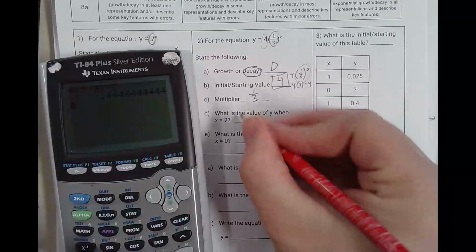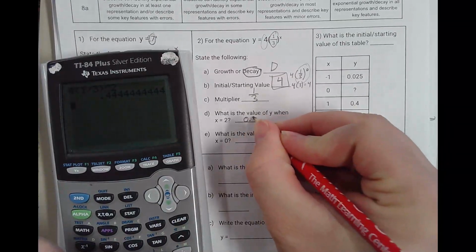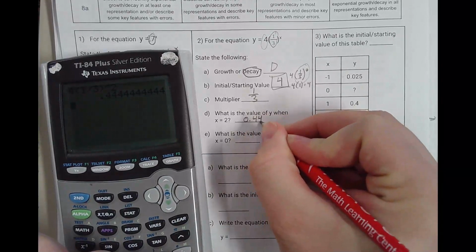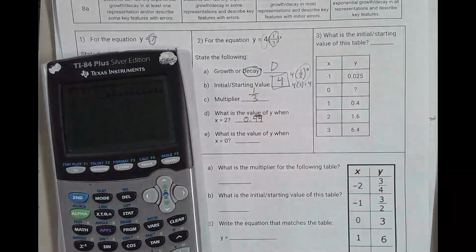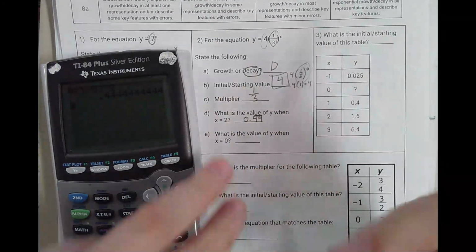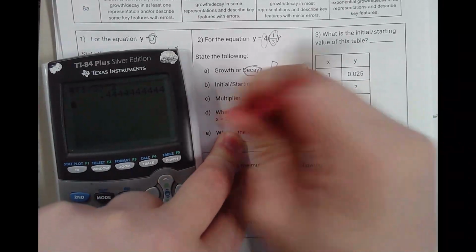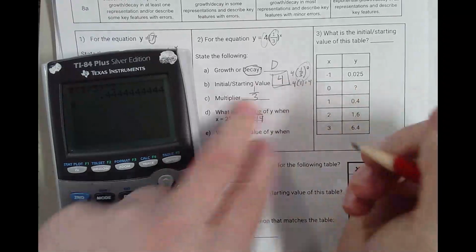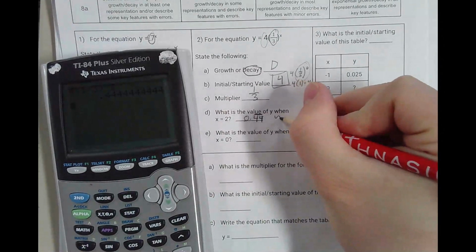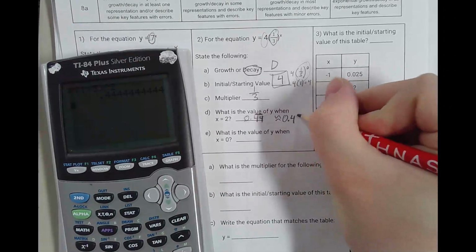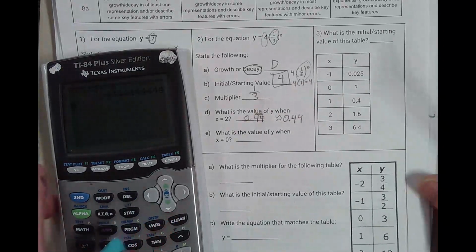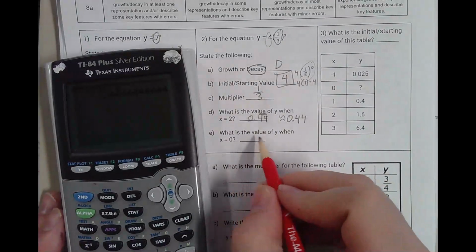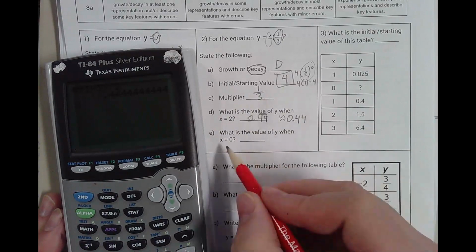0.4444444, also known as 0.4 repeating. I think I wrote that down wrong a little bit. Let's say 0.4 with a bar on top, or approximately 0.44. Okay, next one, what is the y value, or what is the value of y when x equals 0?